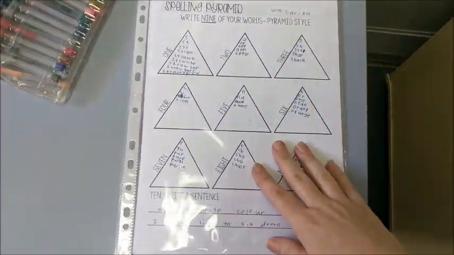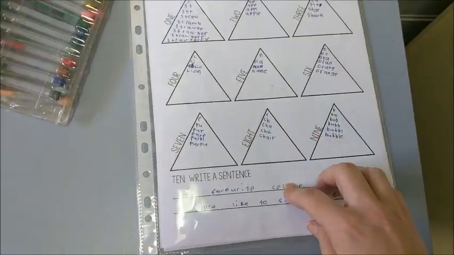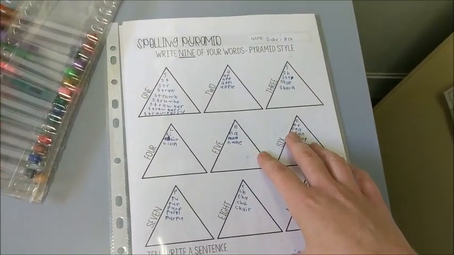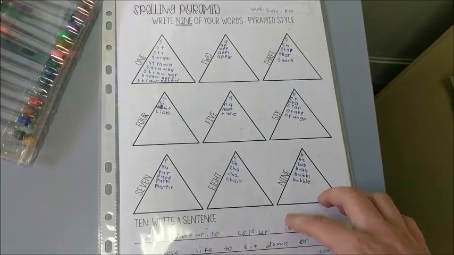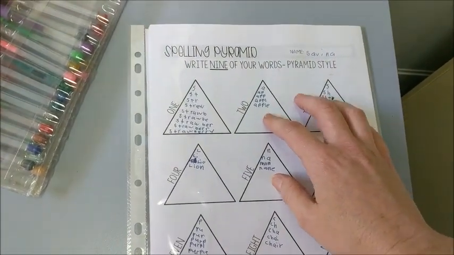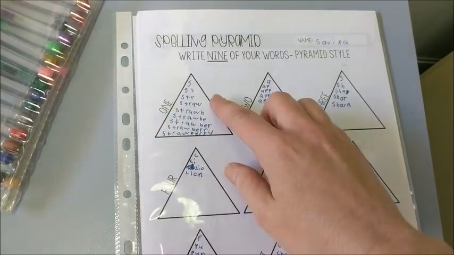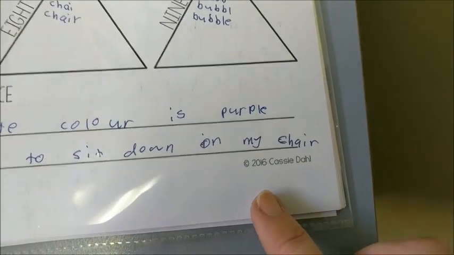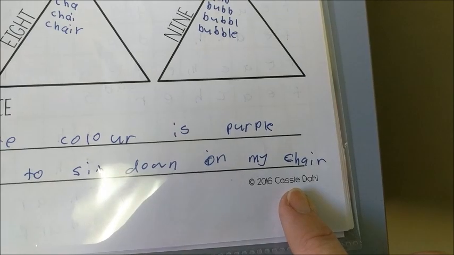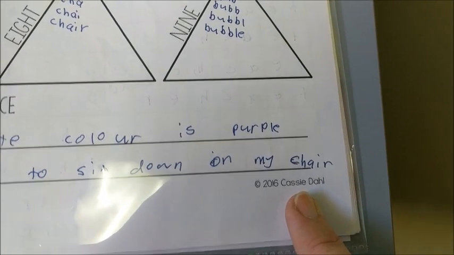Okay, spelling pyramid. So this was just a worksheet. I'm hoping that we can transfer some of this stuff into their books a bit more often. So they've got the chart there, and the idea is that they needed to pick words off the word wall to create the spelling pyramid. So I'm pretty sure this was from Teachers Pay Teachers, but there's the reference there for you, Cassie Dahl, I think it is.